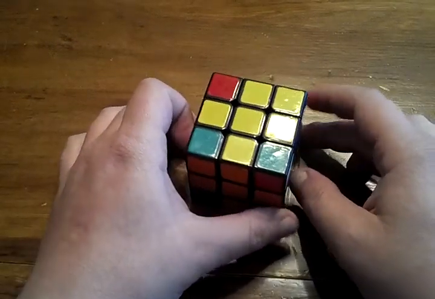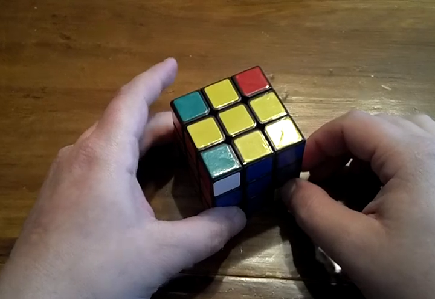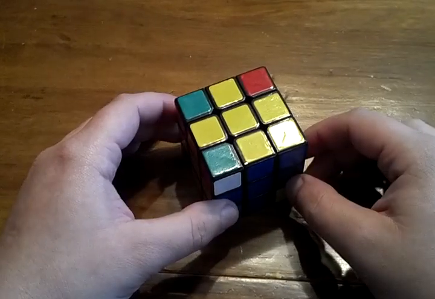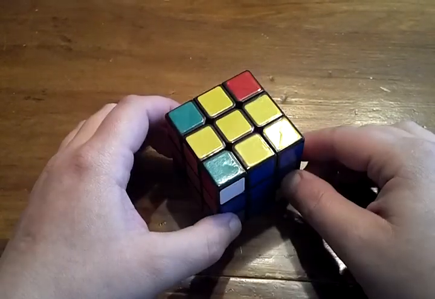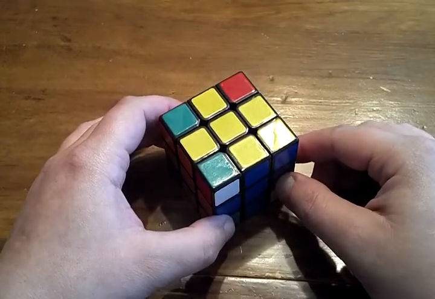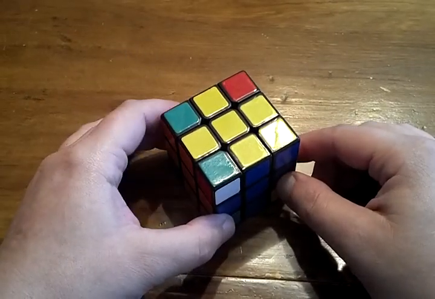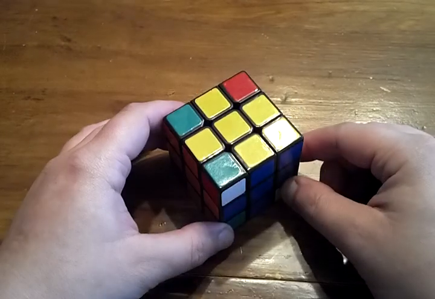Figured I'd just show you an example of cycle breaks. If there's more than one cycle break in a solve, it doesn't happen very often, but it's worth seeing just in case, because it happens.